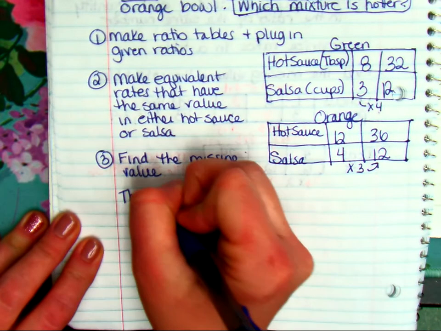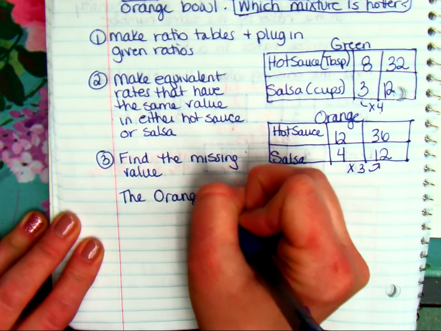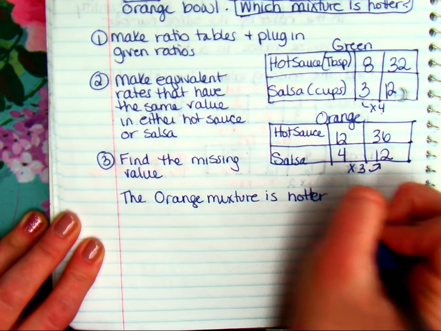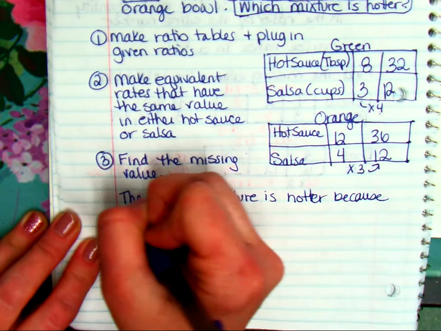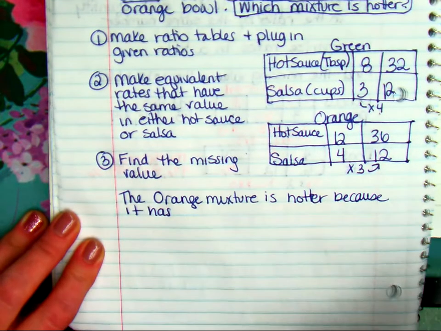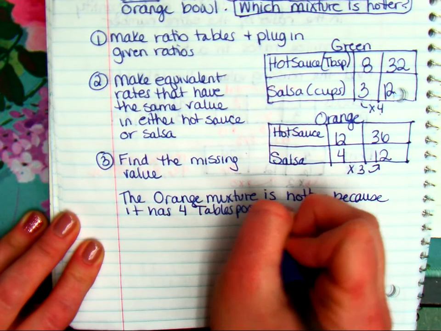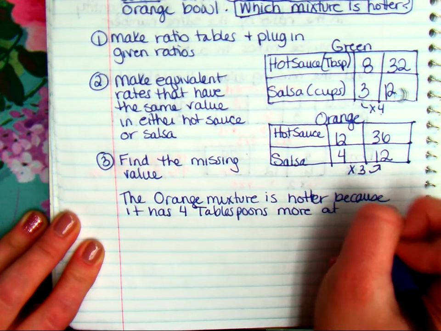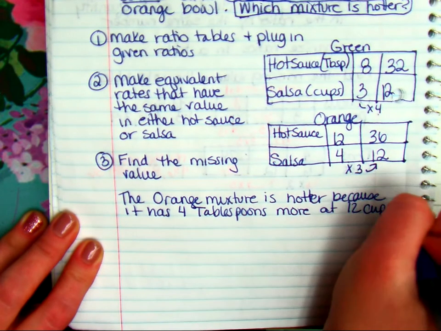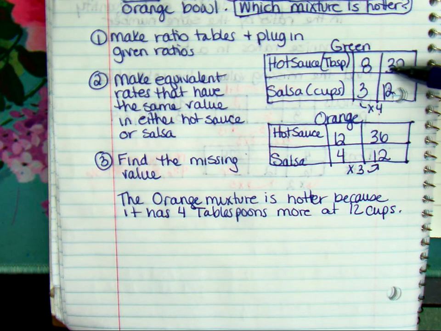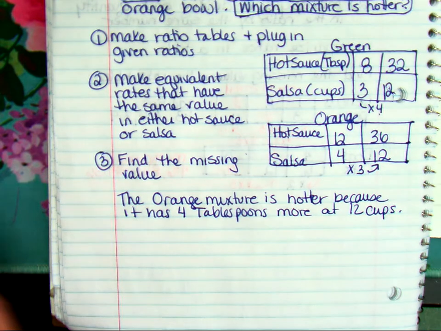So the orange mixture is hotter because it has 4 tablespoons more at 12 cups. The more hot sauce to salsa, the hotter it is. So this rate, it has less of a concentration of salsa to hot sauce than this one. So I hope that makes sense.